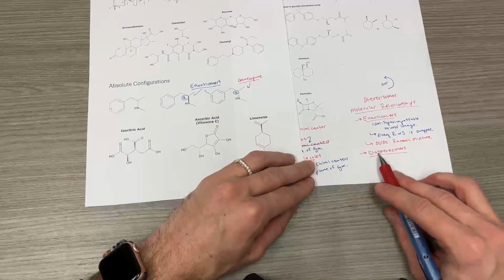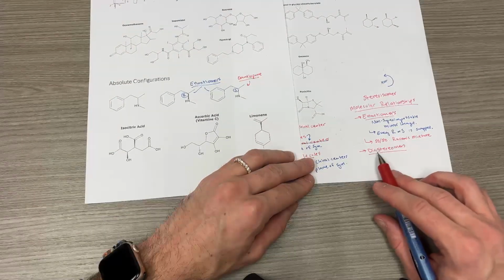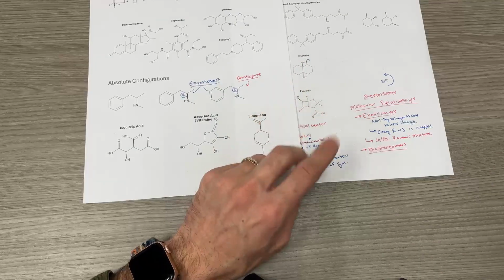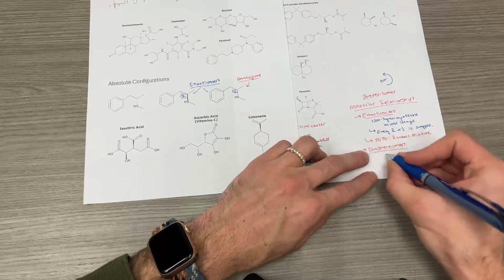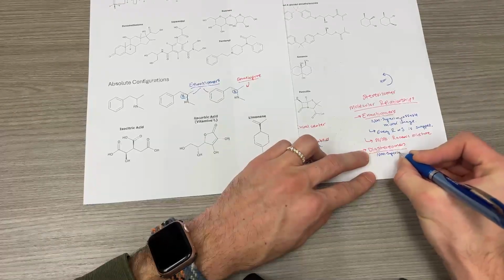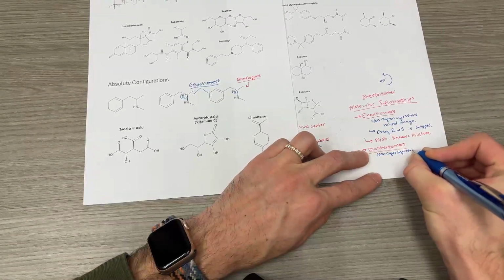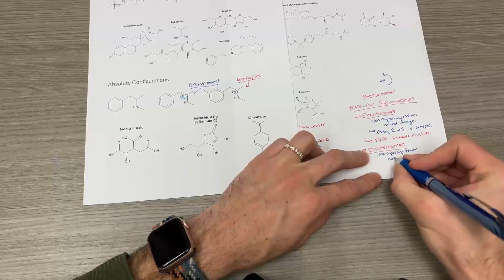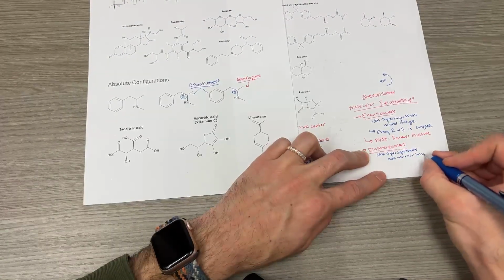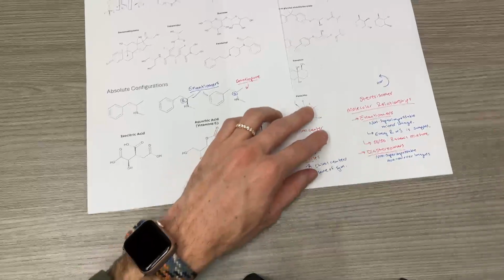But this term dia, what I like to think of is that there are two facets for you to recognize. Now, diastereomers are also non-superimposable, non-mirror images.